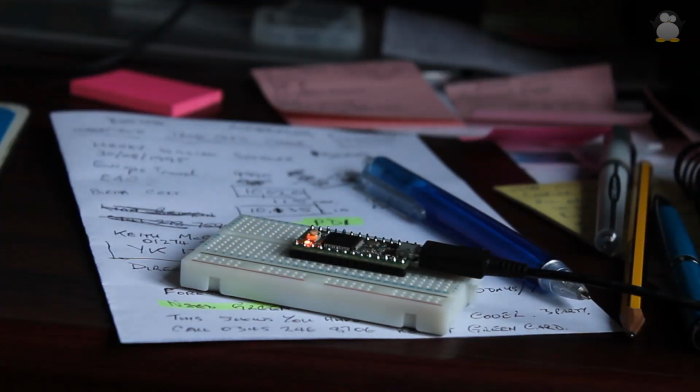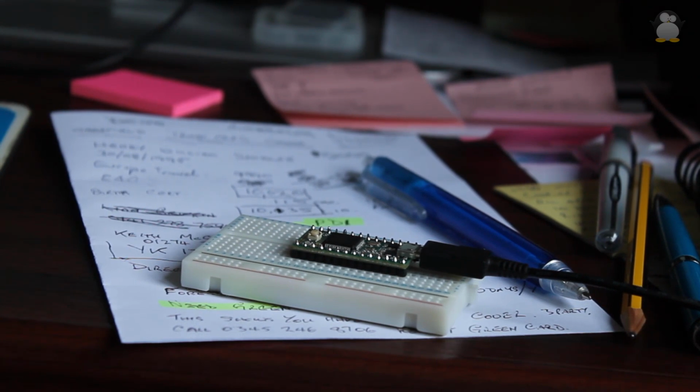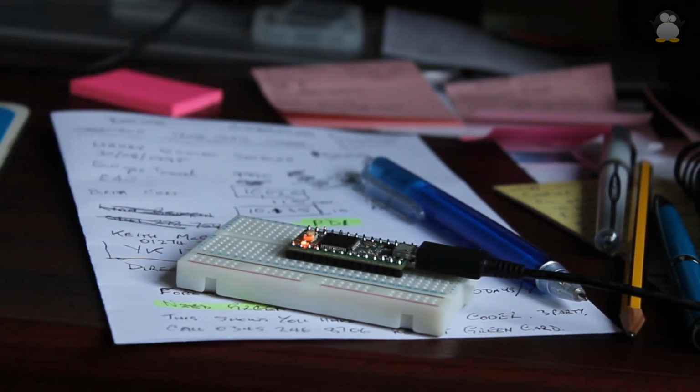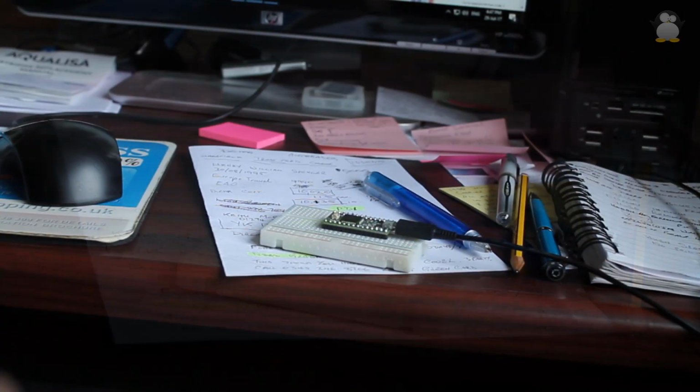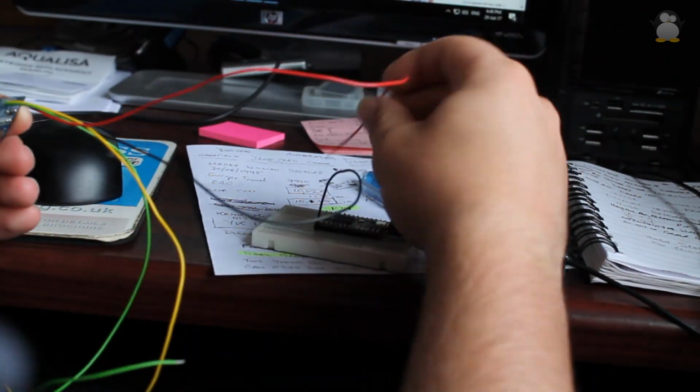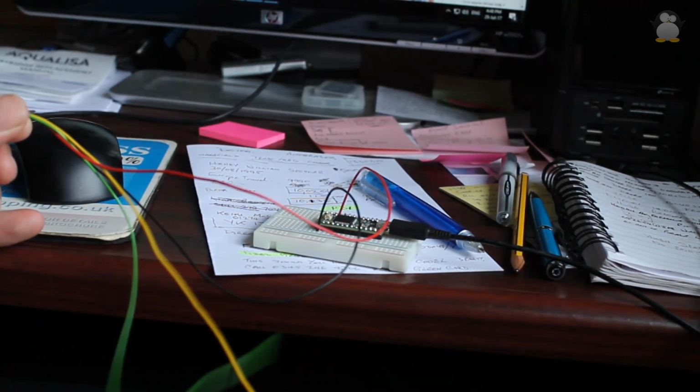So all I'm doing here is plugging the Teensy in and making sure that it blinks. So we've got a blinking light, and now that we've got that, we can start wiring in some of the hardware. The first thing I'm going to test is the screen. So here I'm plugging it in using jumper cables. And now we can move over to the computer to write a program.